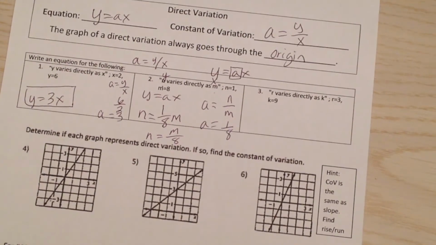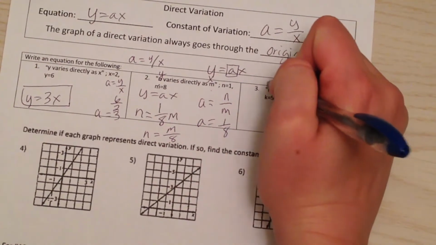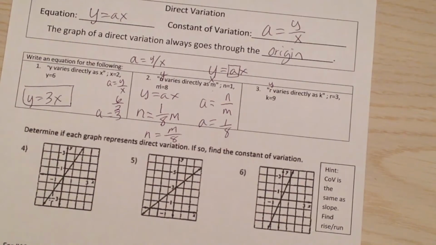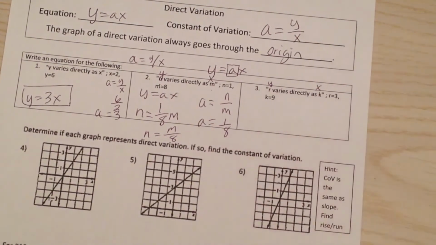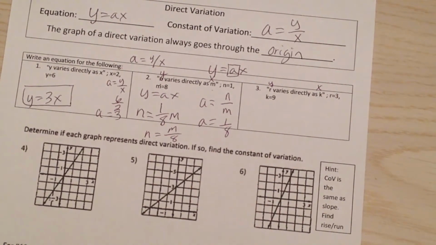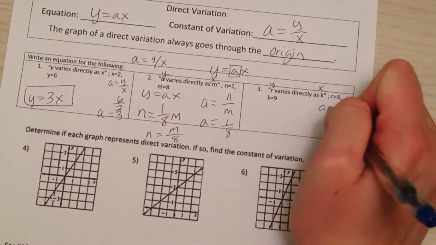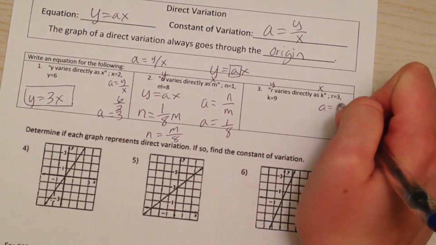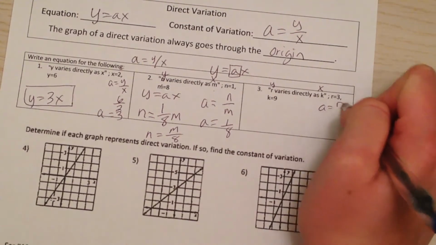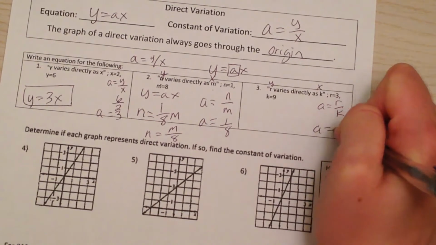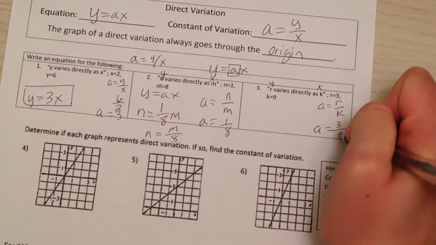For 3, r varies directly as k. Remember our y is usually in front, or always in front, should I say. And our x is always behind the varies directly. So for this one, it's usually a equals y divided by x. So our y is going to be r, our x is going to be k. So a is equal to 3 divided by 9.